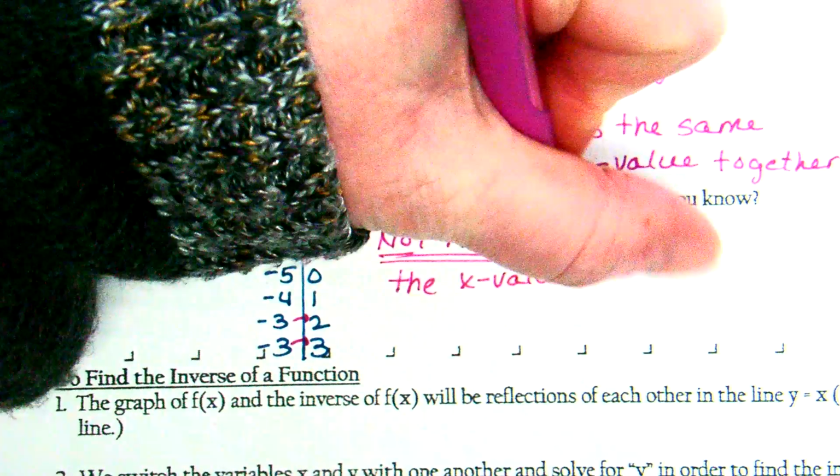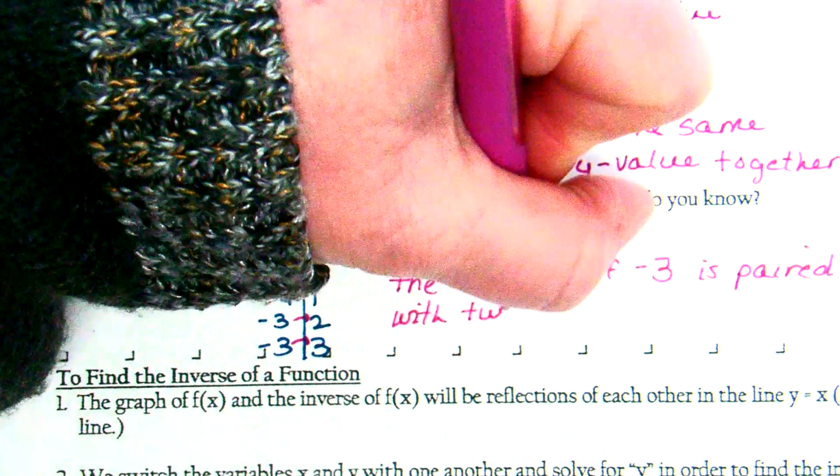The x value of negative 3 is paired with 2 different y values. 2 and 3.